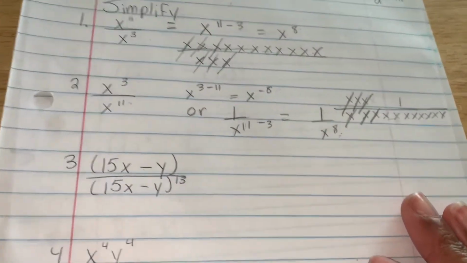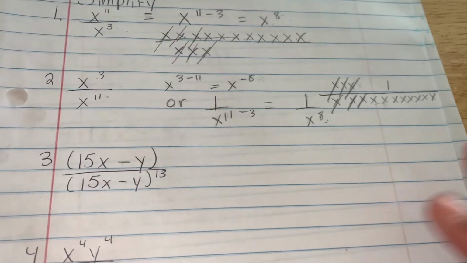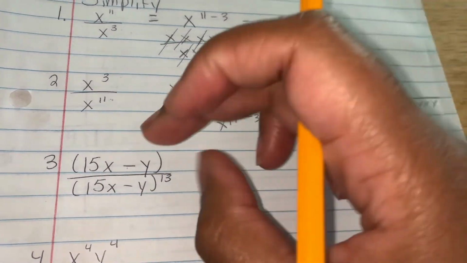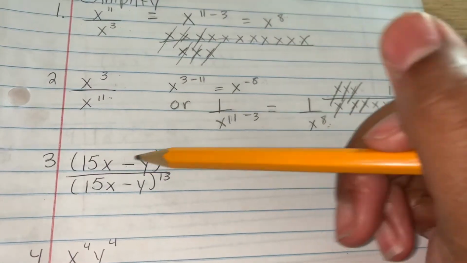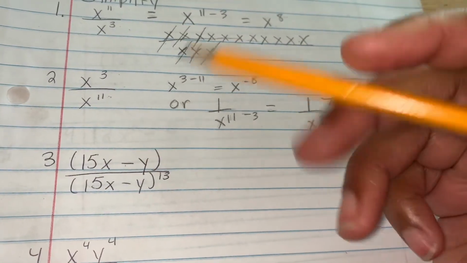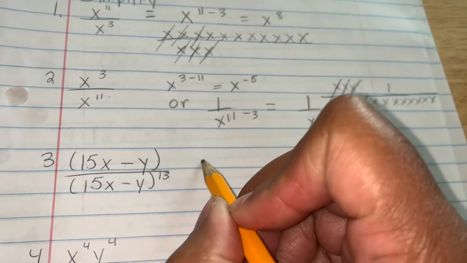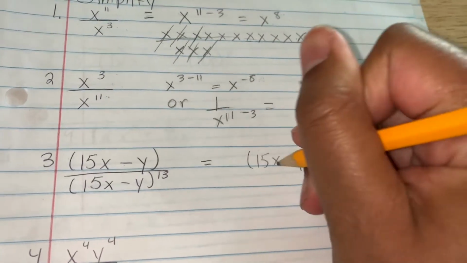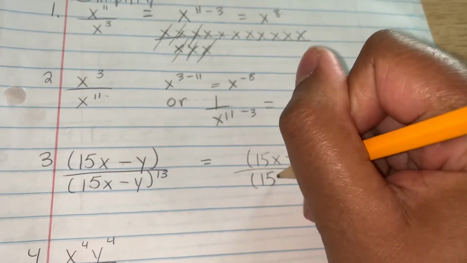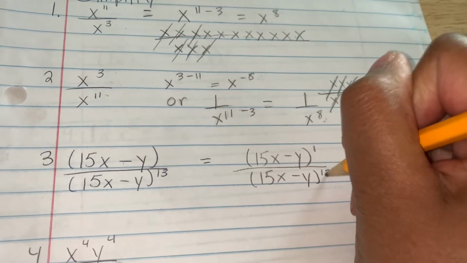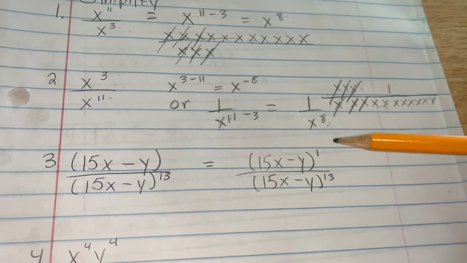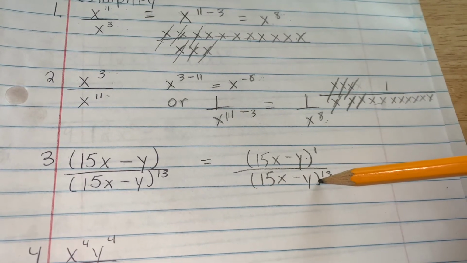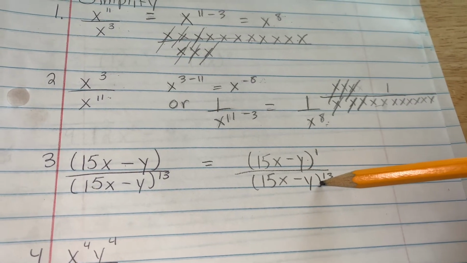Okay, so let's continue. Now this one, we have a parentheses, so you want to treat this whole thing as 1. Okay, so really this is equal to 15x minus y to the 1st power over 15x minus y to the 13th power. Now again, just like if this were x, you would write this out 1 time and this out 13 times, or you can use the rule.